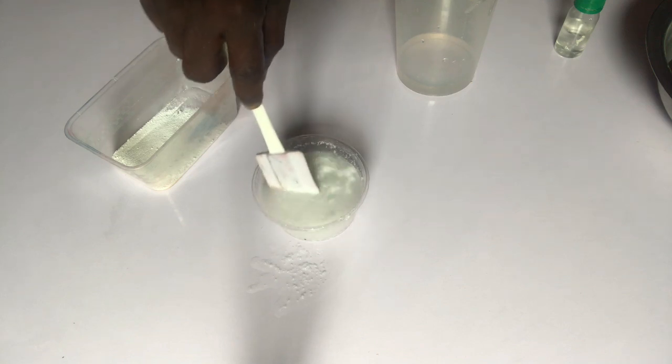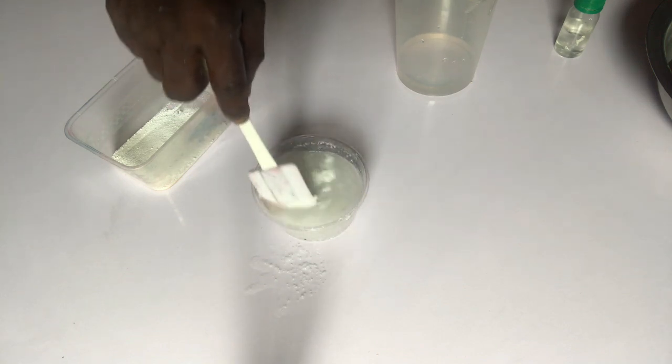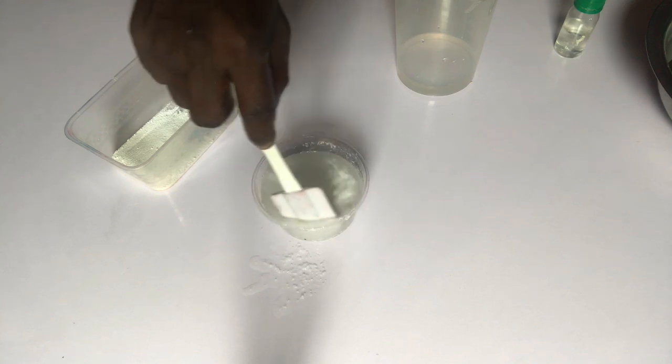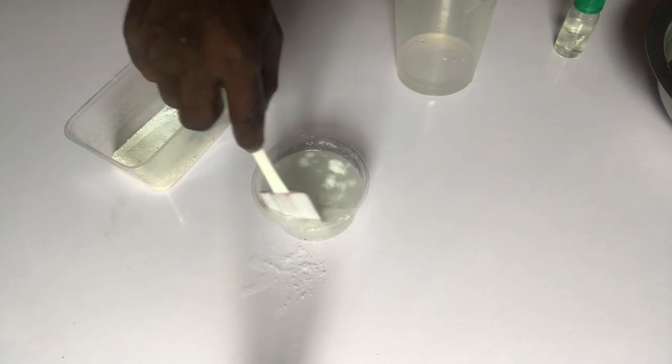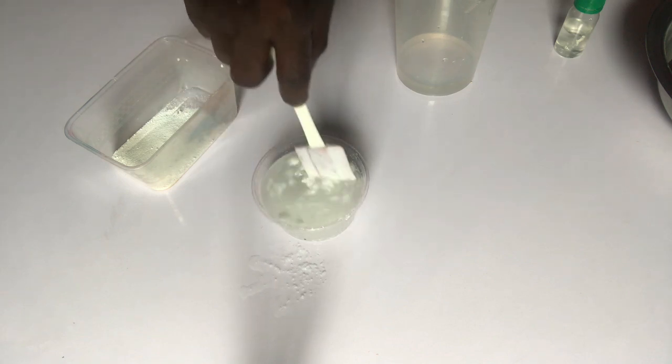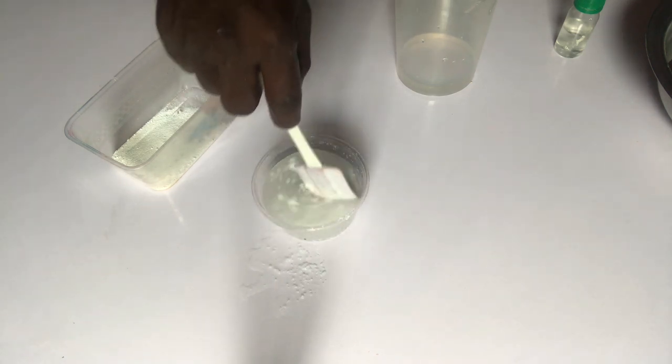Add the remaining water to the soda ash and stir very well. Mind you, soda ash takes time to dissolve. Soda ash does not dissolve easily like caustic soda, so you have to stir for a longer time before setting it aside.